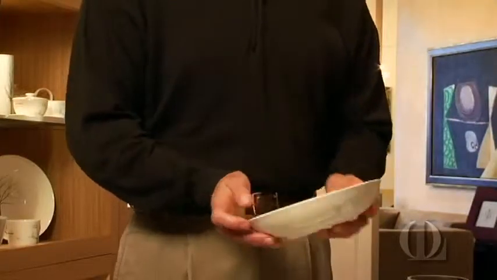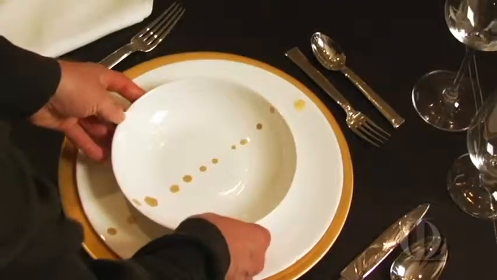Then you're going to take your soup plate, because for this dinner we're doing gazpacho for the first course, and you're going to place it in the middle of the dinner plate. And that takes care of your china.